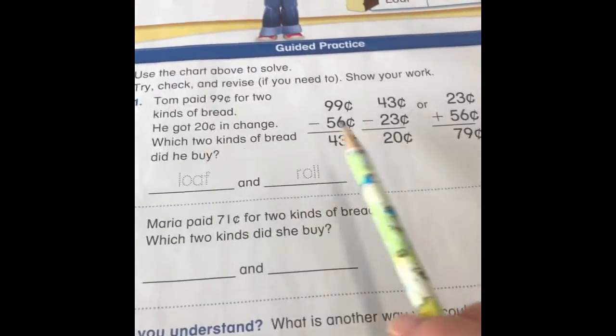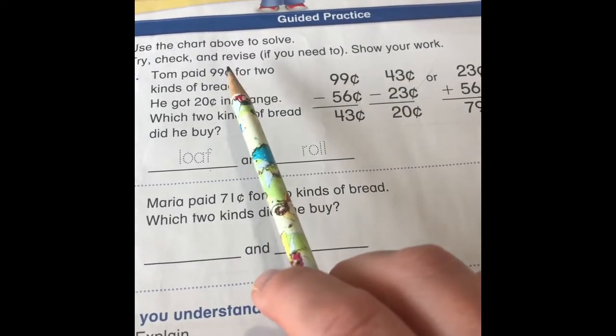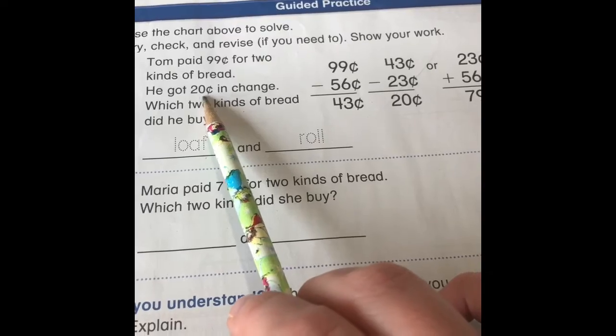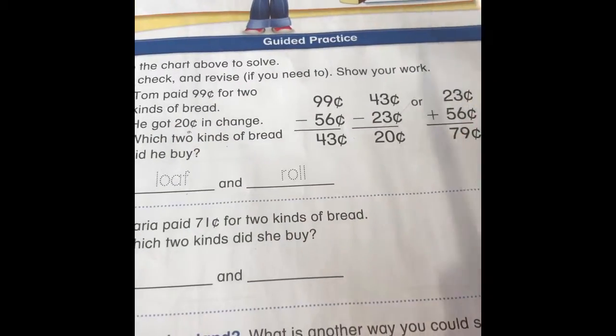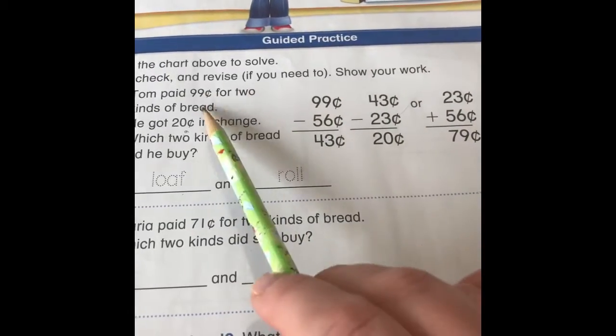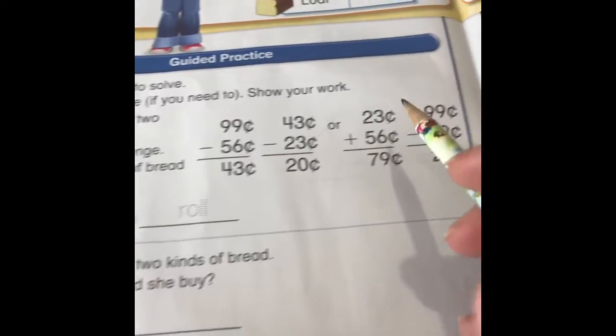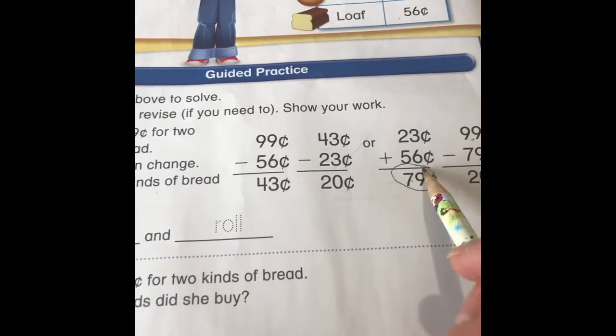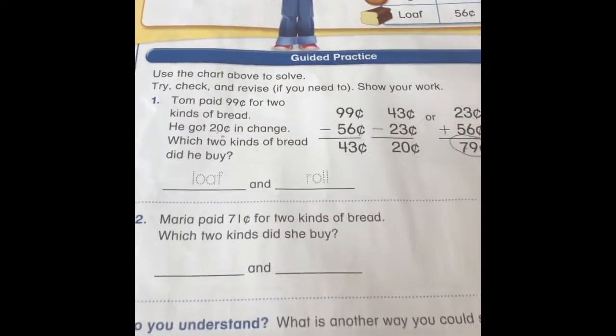So number 1, there's another example here. He had 99 cents and he got 20 cents back in change. So what 2 kinds did he buy? So on this one, you need to think about 99 cents. If you take away 20, he's only going to find bread that makes 79 cents. So you have to factor that in. So some of these are 2-step problems.